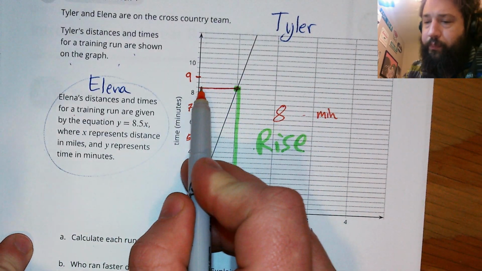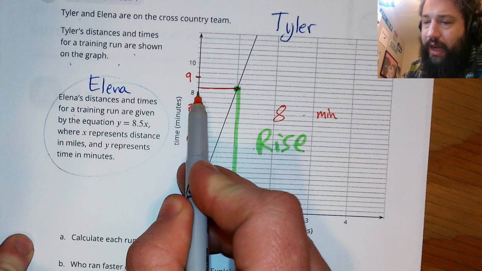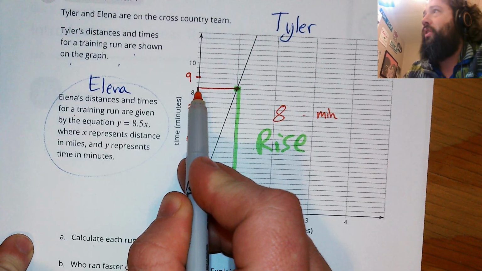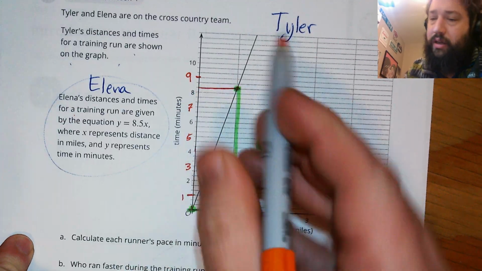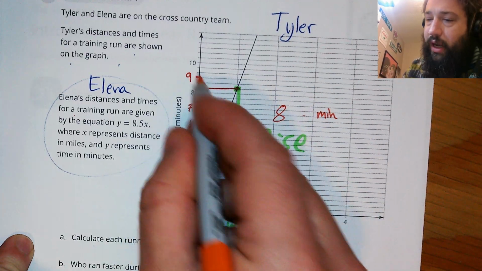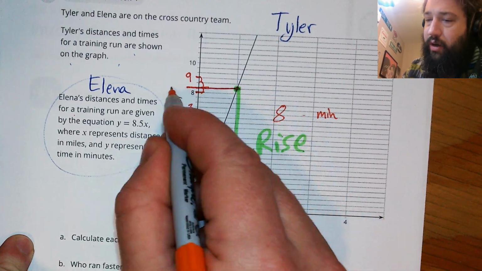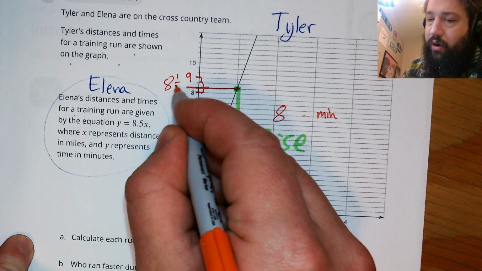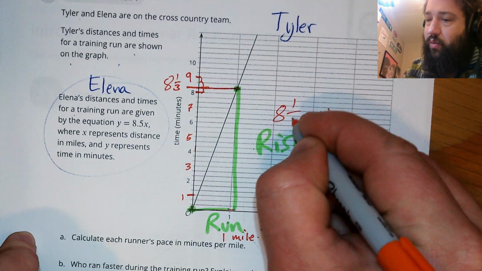So this is 8 and 1/3, right? Because I have 1, 2, 3 jumps between 8, and I'm on one of them here. So this is 8 and 1/3. So it's actually 8 and 1/3 minutes.